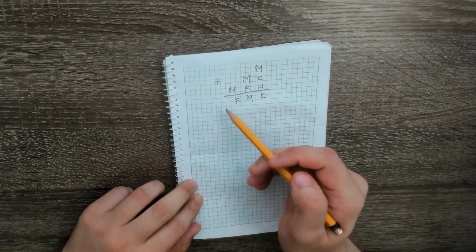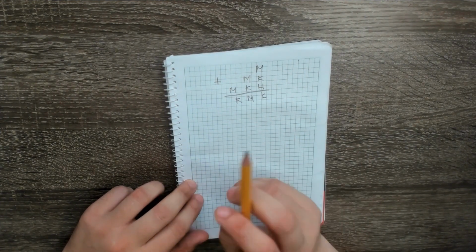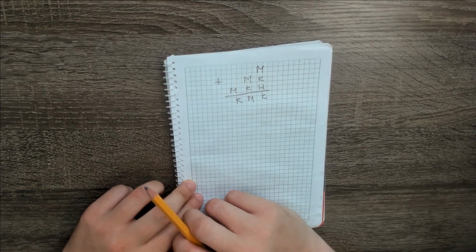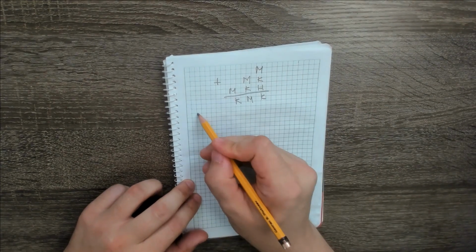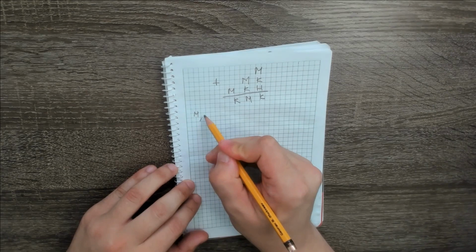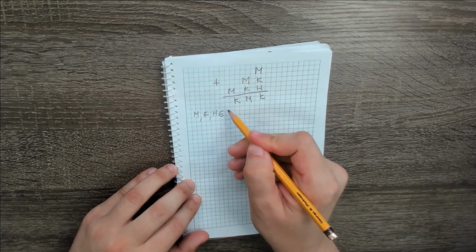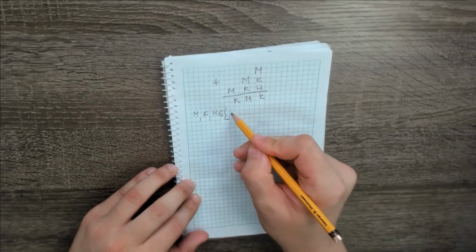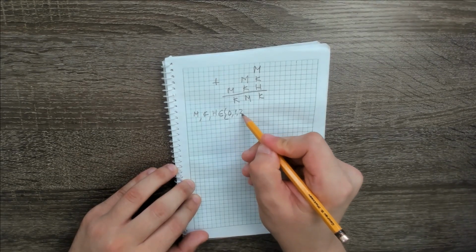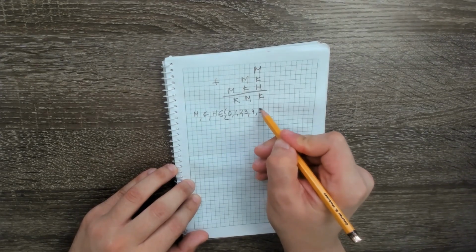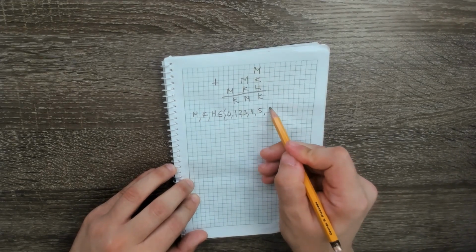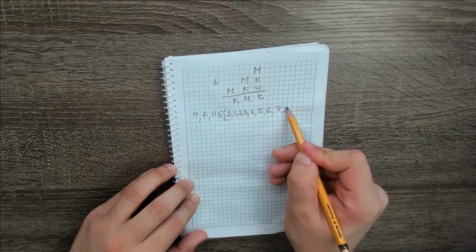Okay, this problem is the most complicated of the three problems. Let's start again. What can M, K, and H belong to? It belongs again to the same set: 0, 1, 2, 3, 4, 5, 6, 7, 8, and 9.